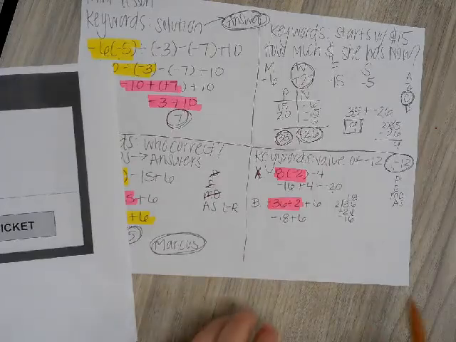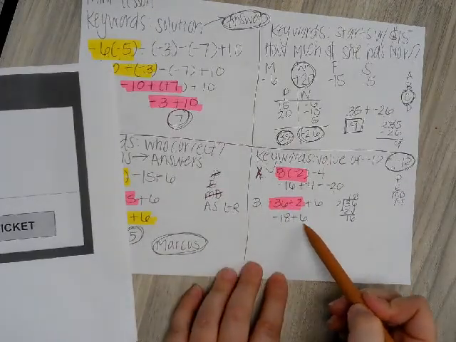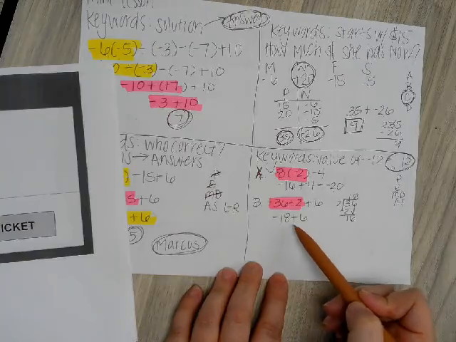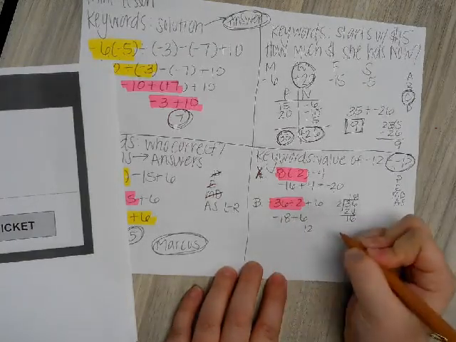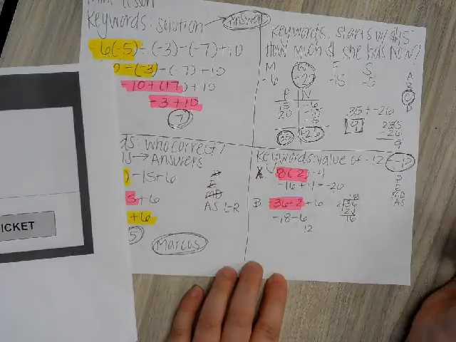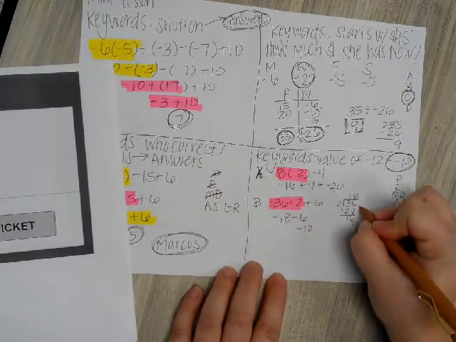These are different signs, so I know I'm going to have to subtract. 18 minus 6 is 12. And what do I have more of? Positives or negatives? I have more negatives. So B could be my answer.